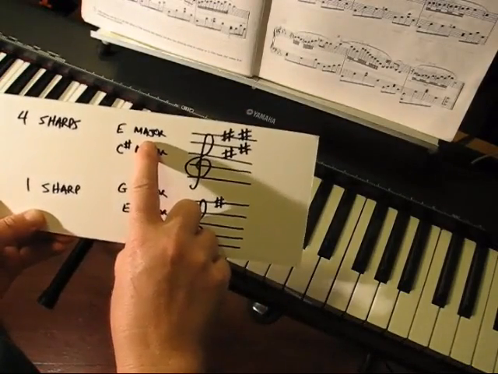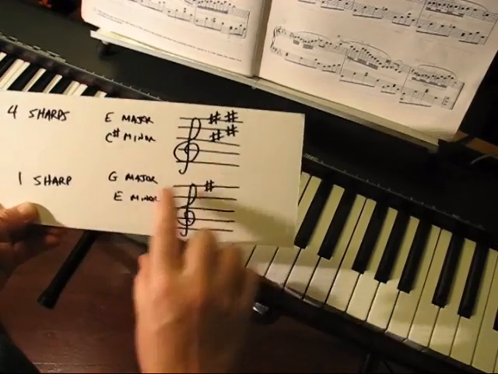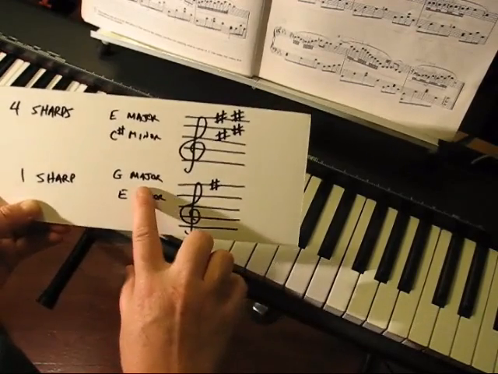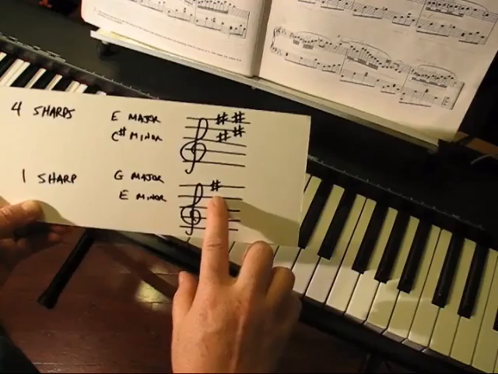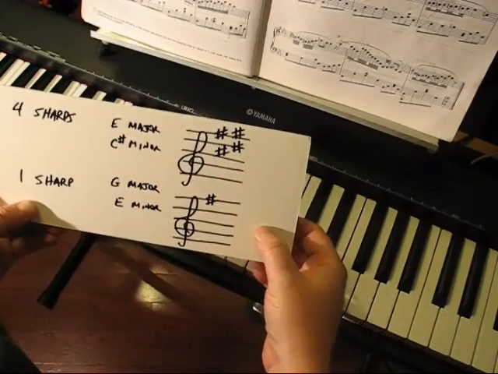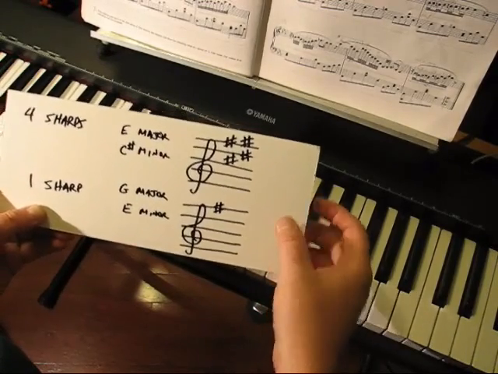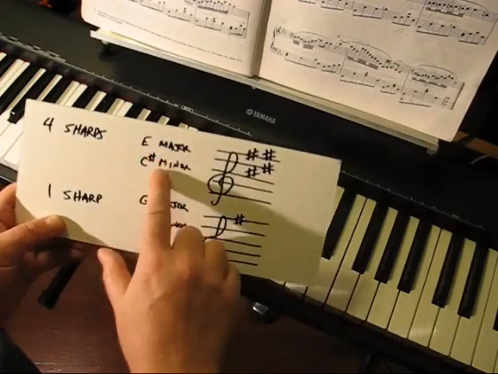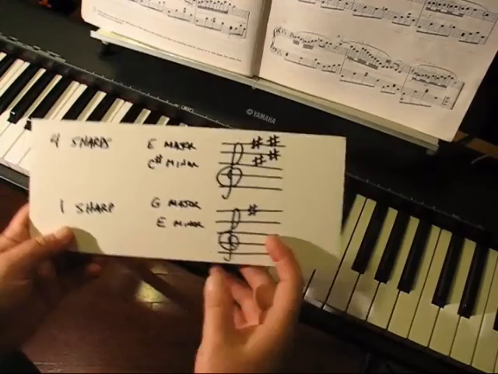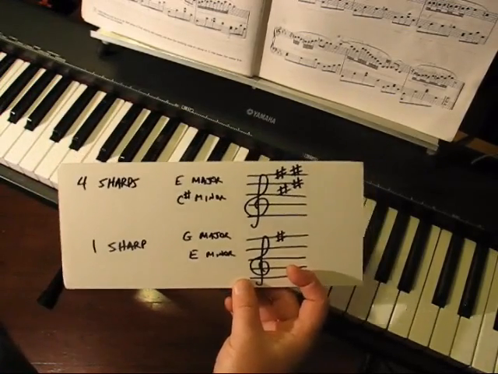E major shares its key signature with C sharp minor. Both of them have 4 sharps. E minor shares its key signature with G major, 1 sharp. So this is our key signature. You'll see this in every piece of music you pick up, and it's going to be either major or minor. You find this out through investigating the music and playing it, and like I say, that'll be another lesson.